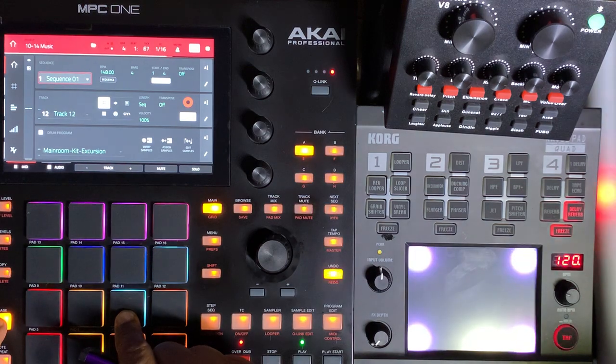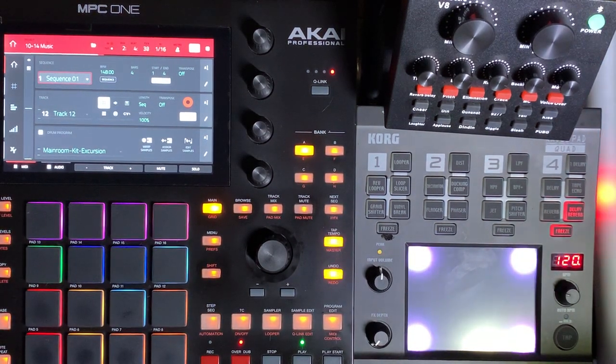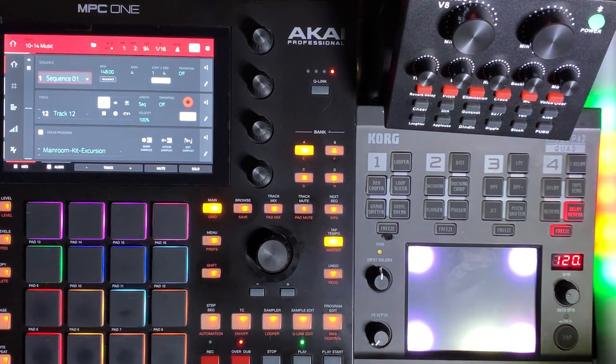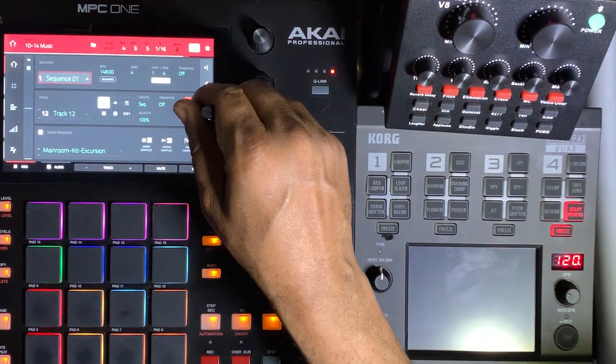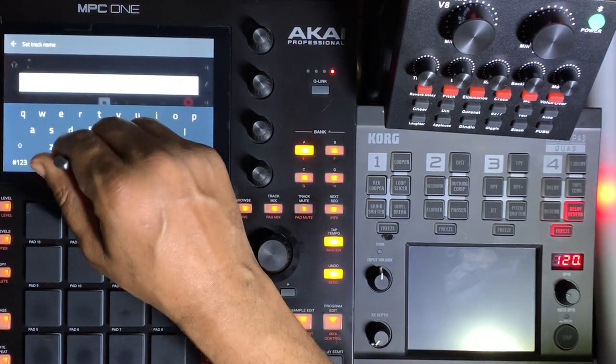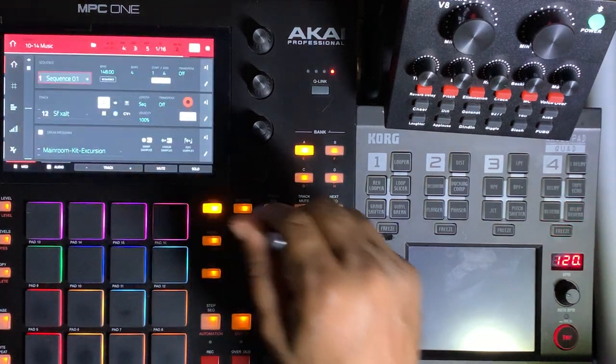Re-record it. Sounds like a sound effect alternate to me, but it's a good little sound.